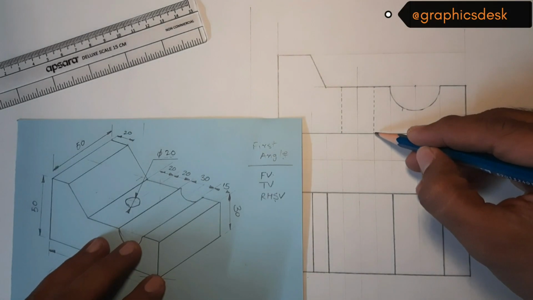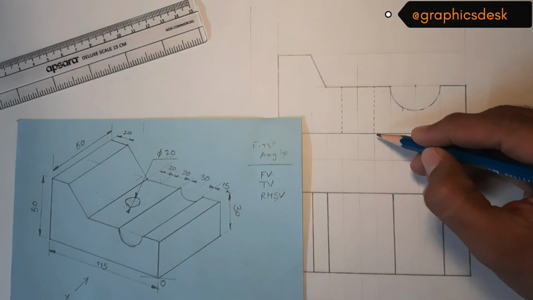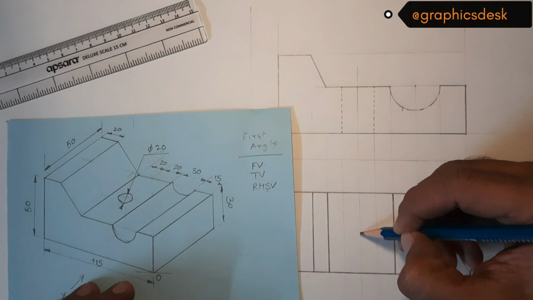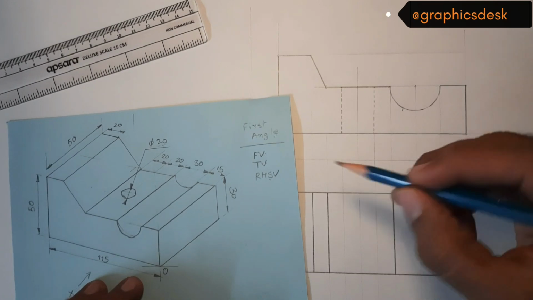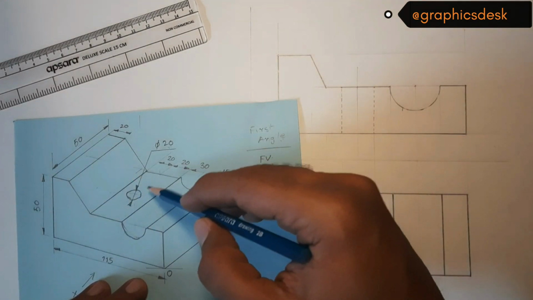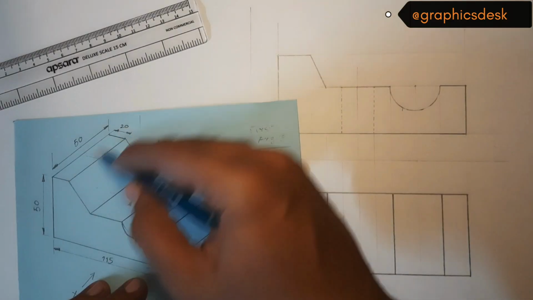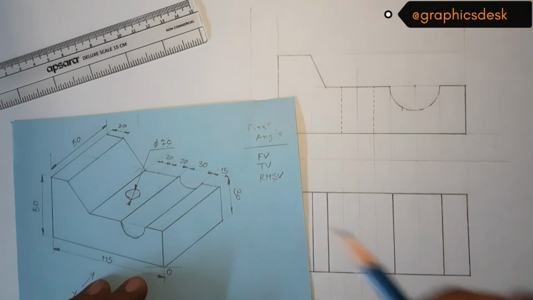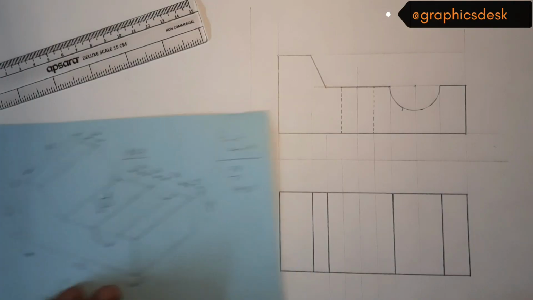Okay, now these dotted lines, what we have is basically a hole, which means there will be a circle at this place, which has its center exactly in between this entire width of the object, which is 25 mm from either of the faces. So let's locate the center first.